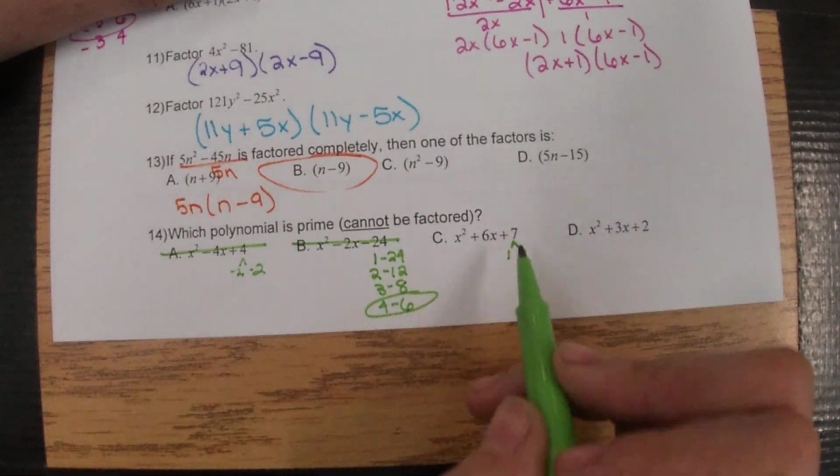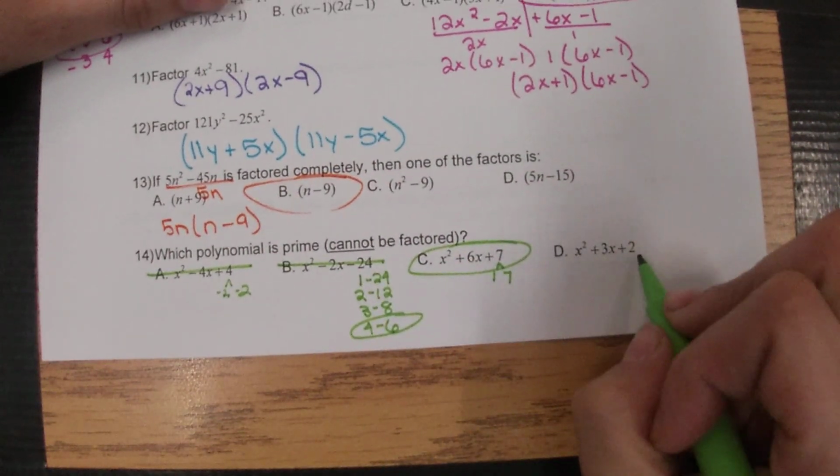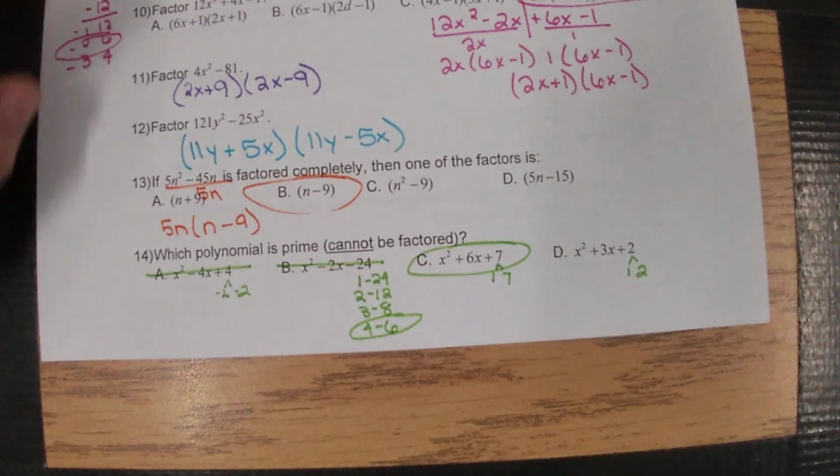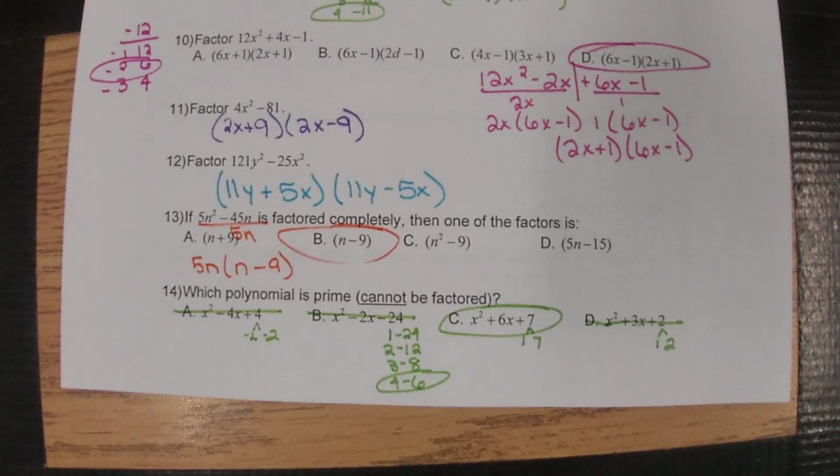C, 1 and 7, right? Nothing will add up to 6. If we check D, right, 1 and 2 will add up to 3. So our correct answer here should be C.